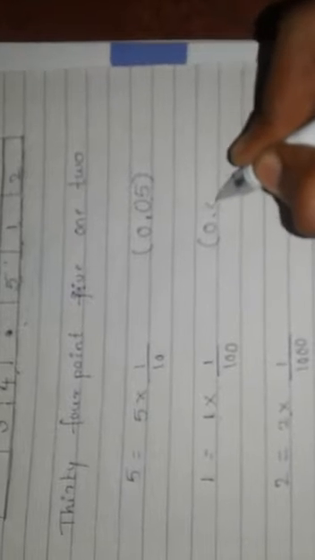So students, decimal place values can be written like this. In short, it can be written as 0.5. Next number is written as 0.01.